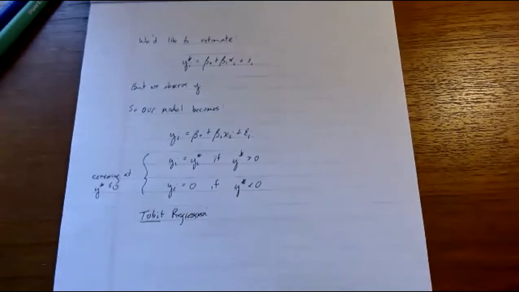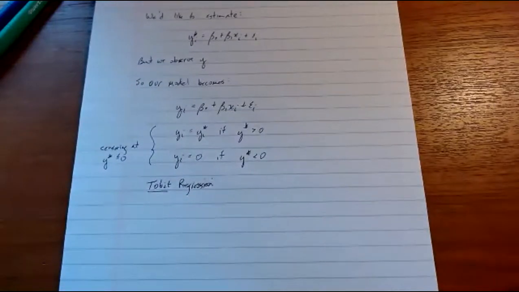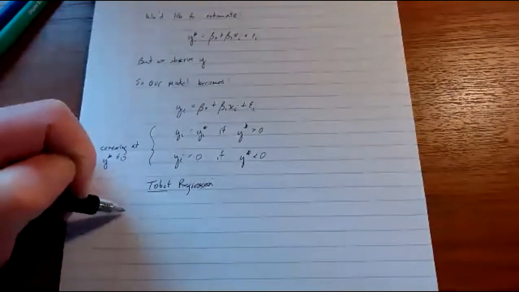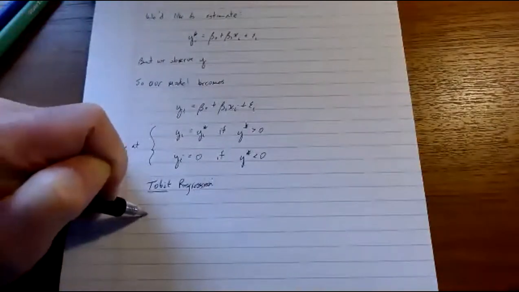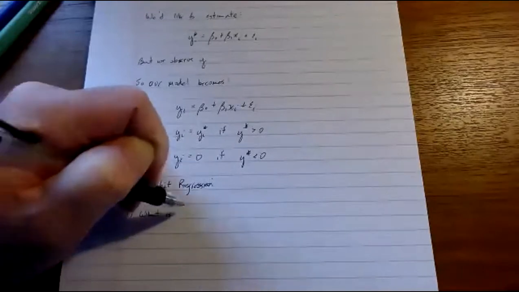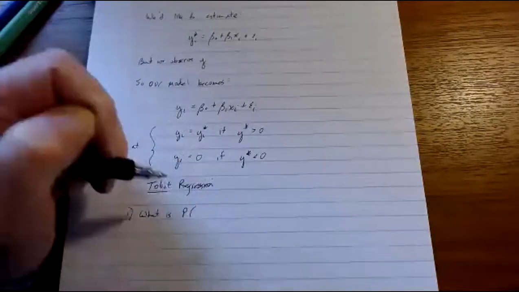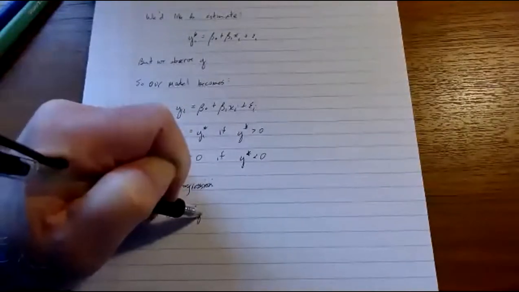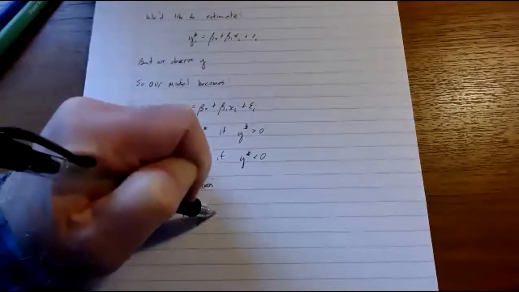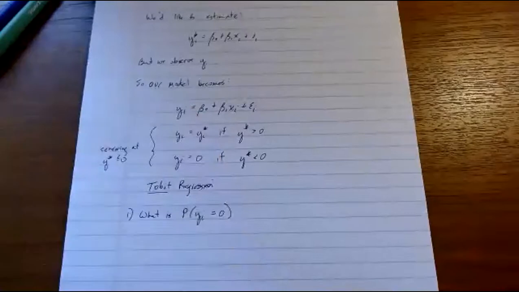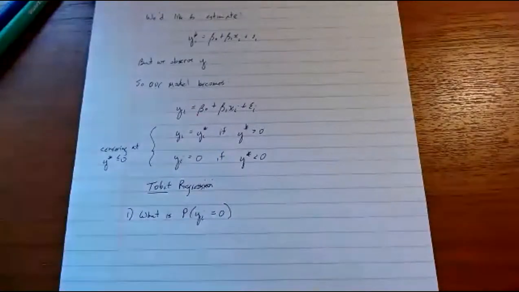And so there are several questions that we want to try to ask and try to get the data to provide information for us. One, we want to know what is the probability that yi is equal to 0, or the probability that it's not equal to 0, right?